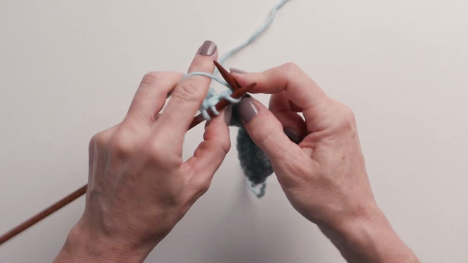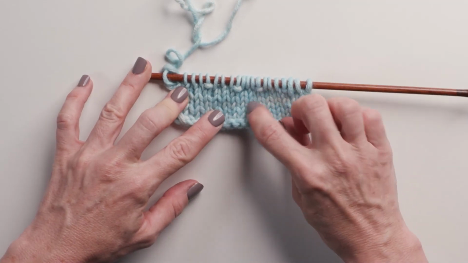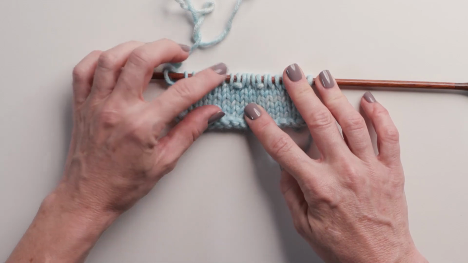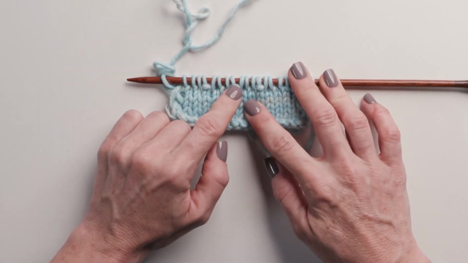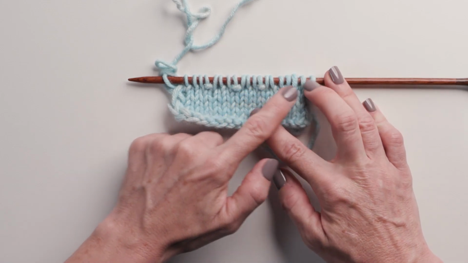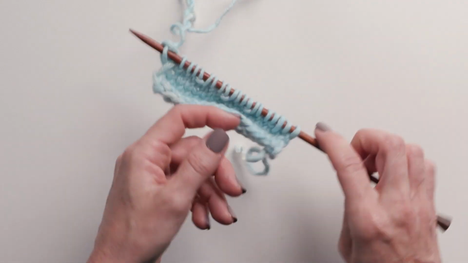And then I'm just going to finish knitting this row. So as you can see, very, very obvious. Looks like you've purled a stitch, but again, that stitch with the bump is actually a new stitch that you have created.